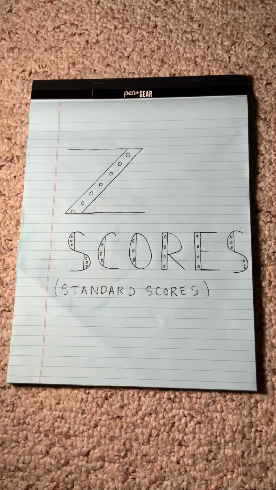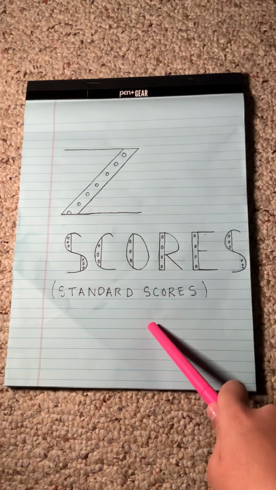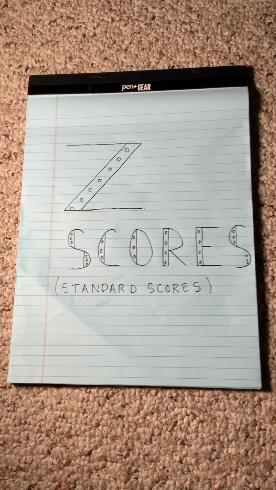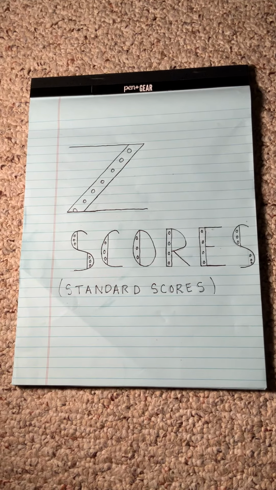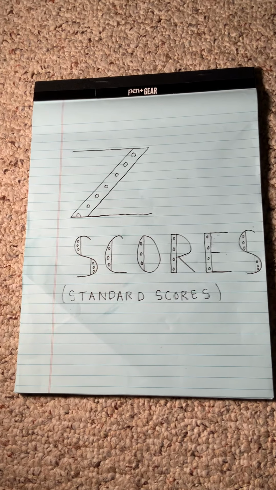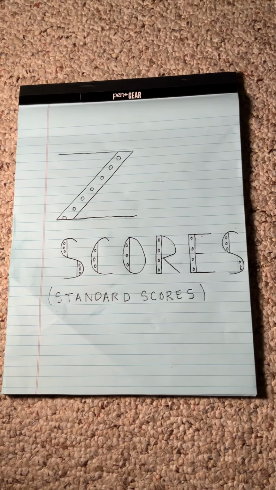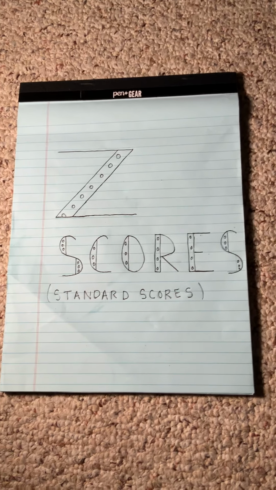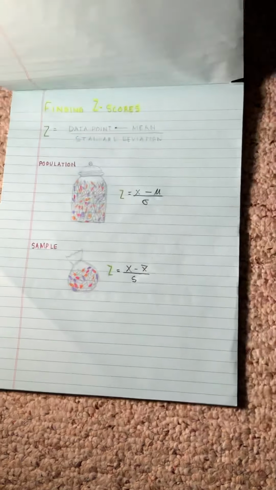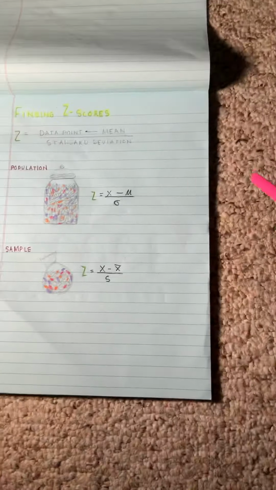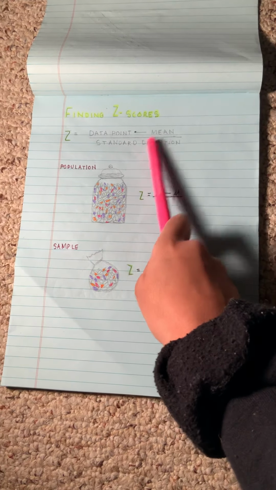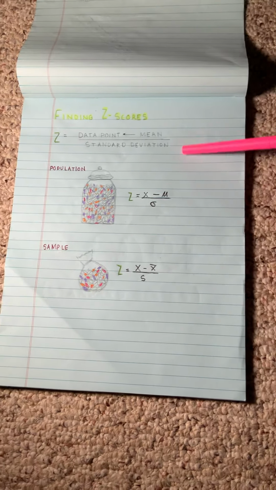Okay, so in this video, we're going to learn about z-scores, or as some people call it, the standard score. So first, what is a z-score? Well, a z-score is a way to measure exactly how many standard deviations above or below the mean a data point is. So you can find the z-score using a simple formula. So we see that z is equal to the data point minus your mean all over the standard deviation.